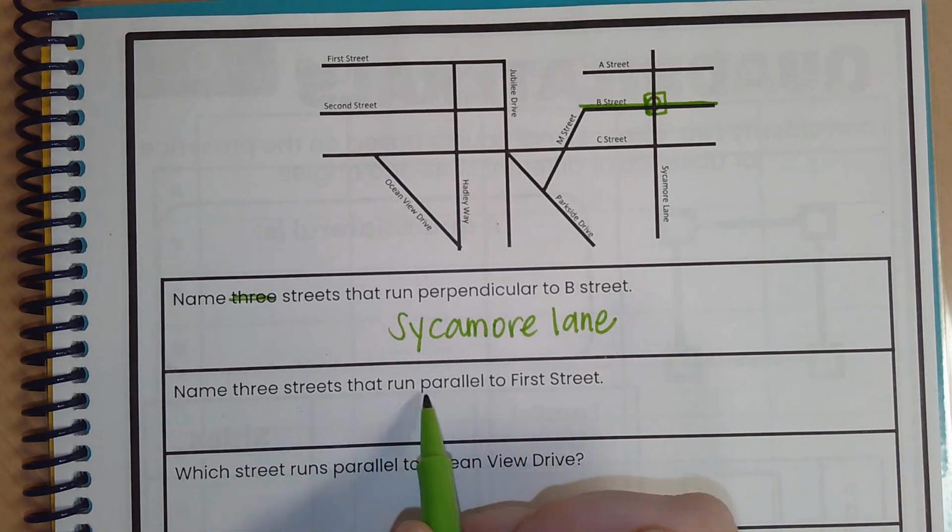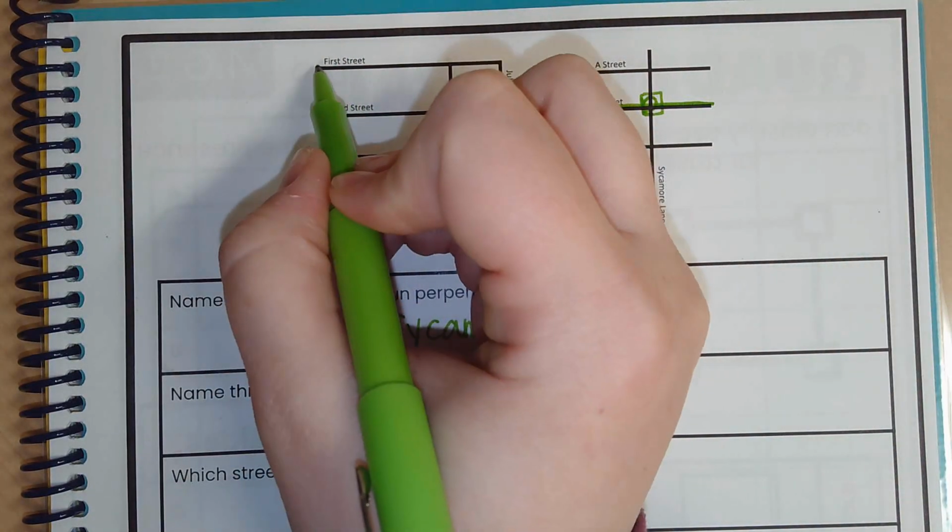Name 3 streets that run parallel to First Street. So here's First Street, okay?